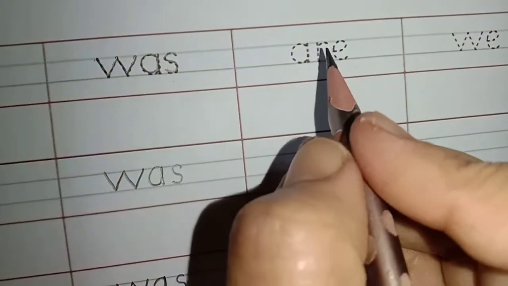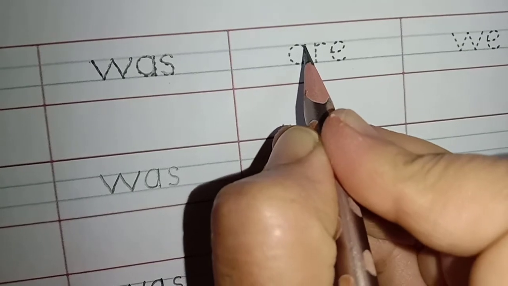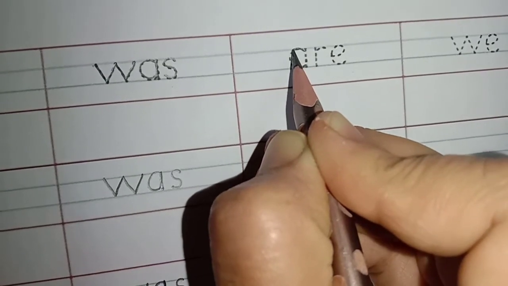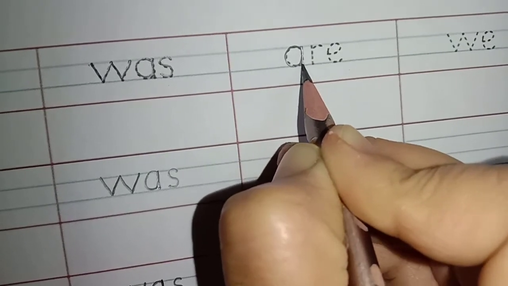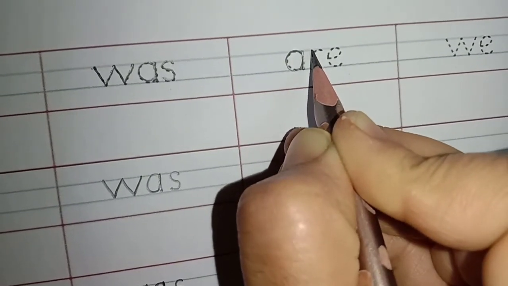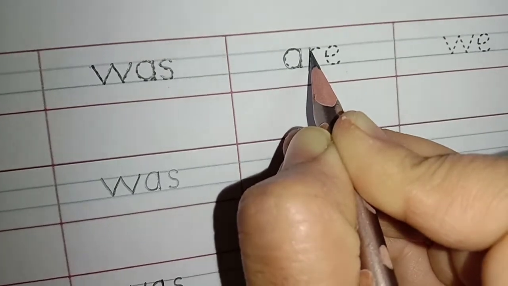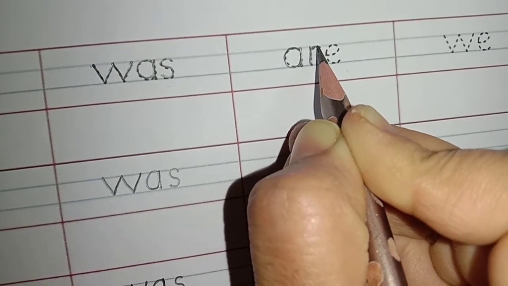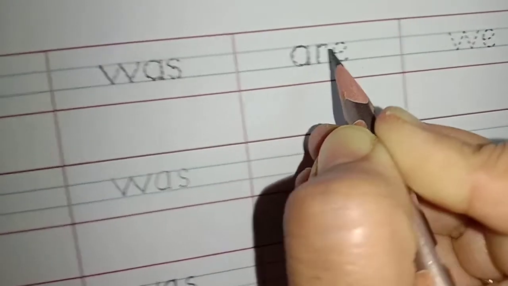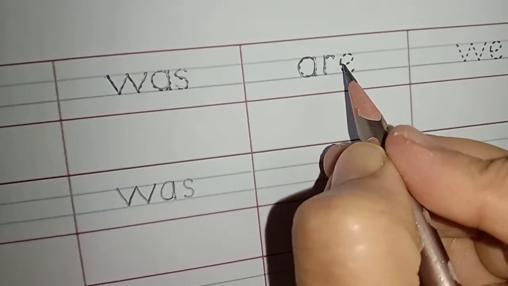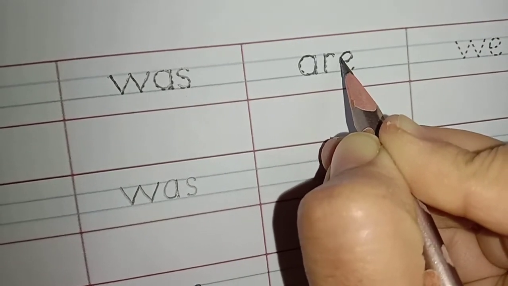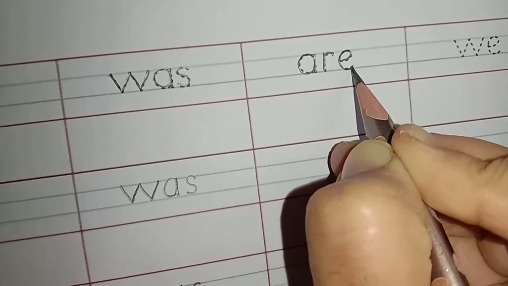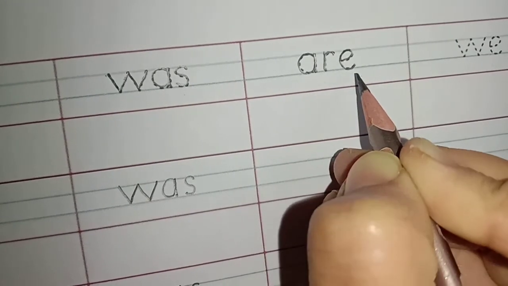Now we will write A-R-E. For alphabet A, make a C curve, go up, come down, standing. For alphabet R, make a standing line, then go up and make a small curve on first blue line. For alphabet E, make a small curve, go up, touch the first blue line, then make a C curve, touch the second blue line. A-R-E.